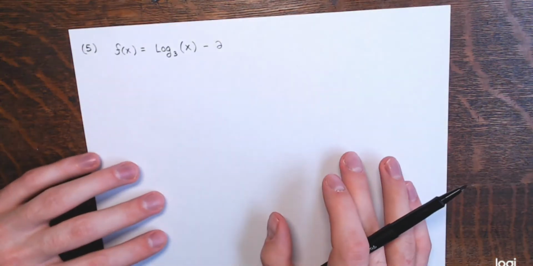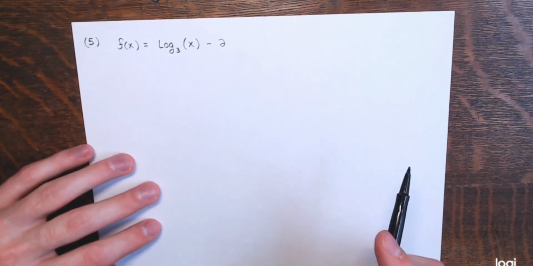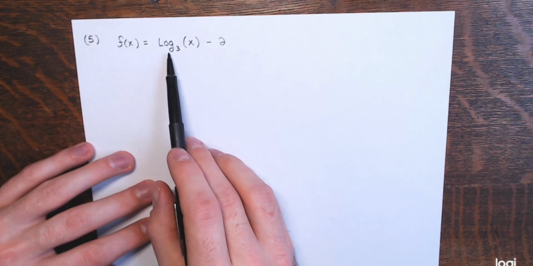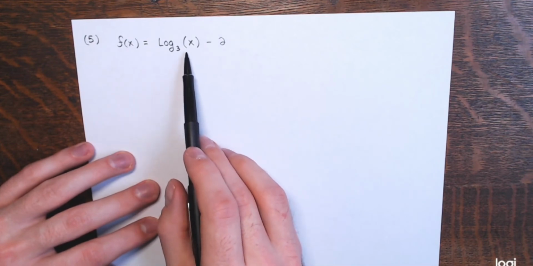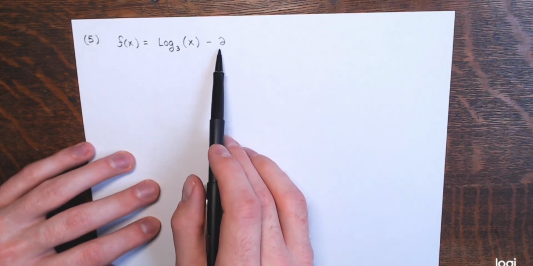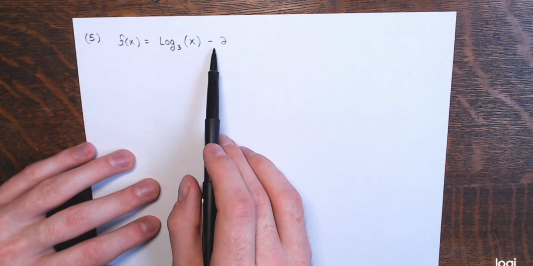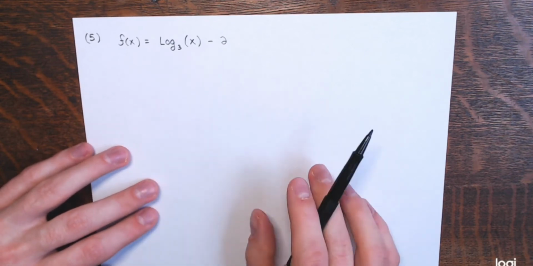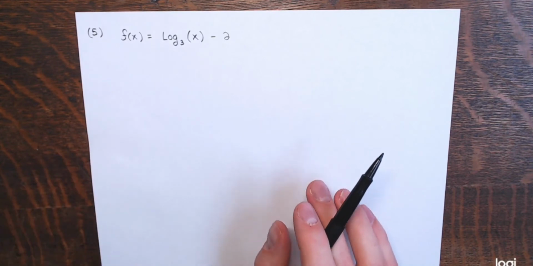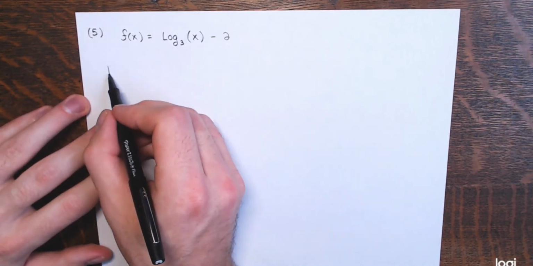Alright, so example 5. This is f of x equals the log base 3 of x again. But this time there's a minus 2 afterwards, outside. So remember what that does. If you were doing transformations, that would shift the graph of the log base 3 of x down 2 units. But again, I'm going to go through the same procedure I've been going through.